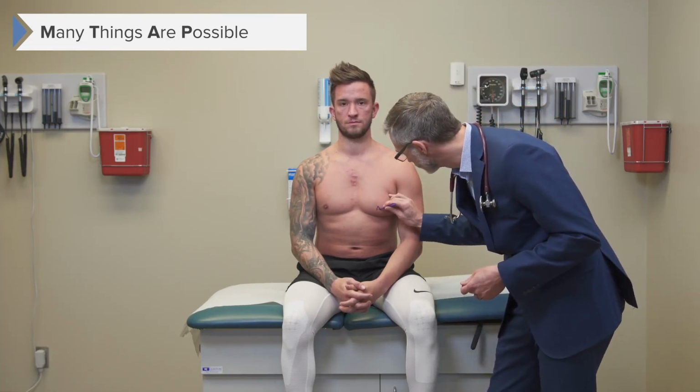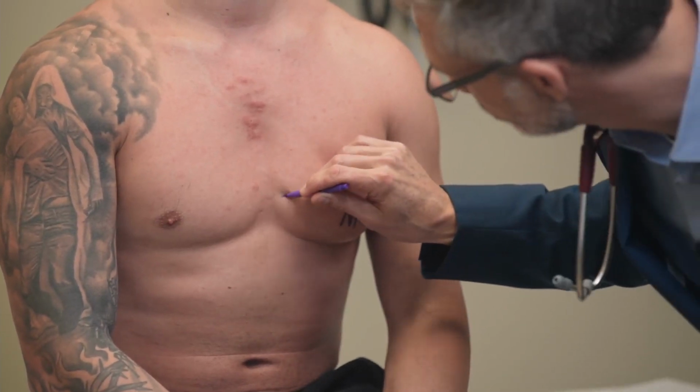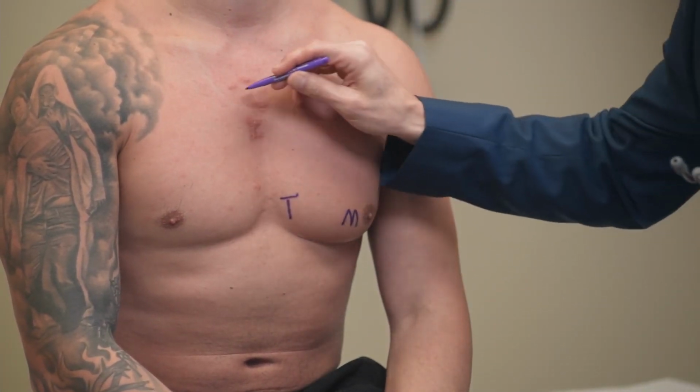So when you know the cardiac exam, many things are possible. Now, what do I mean by that? Many things are possible is actually not just a statement of fact, it's also an acronym. It's a useful way to remember the heart valves. Many things are possible is MTAP. Let me just draw that here. MTAP.